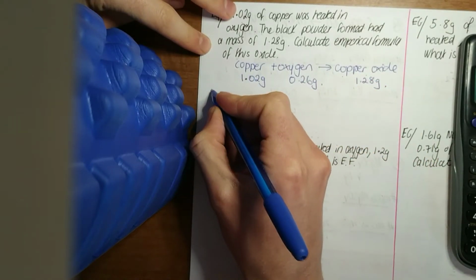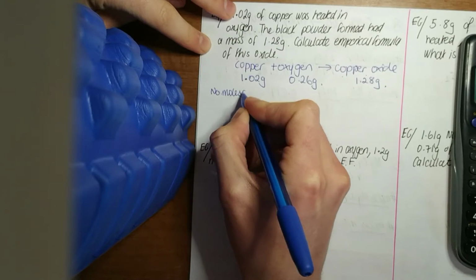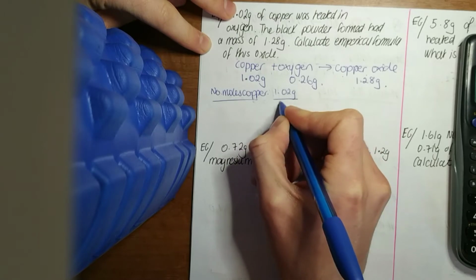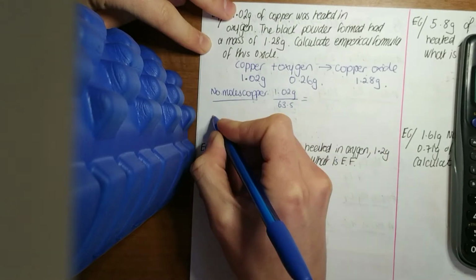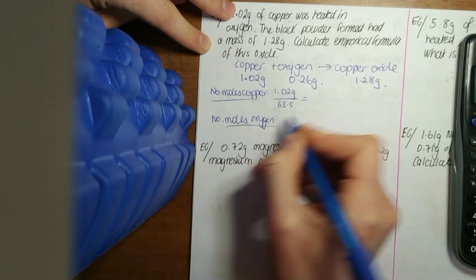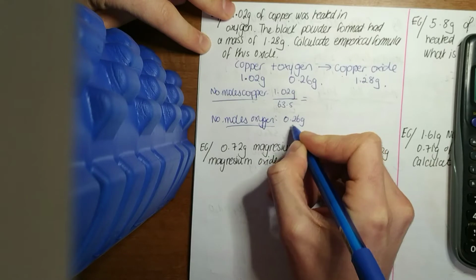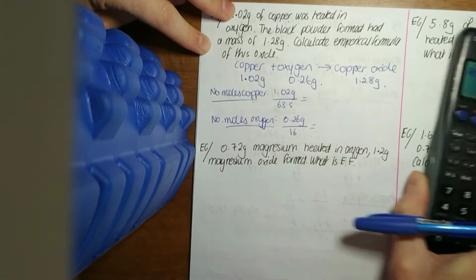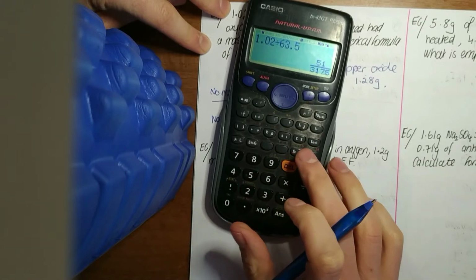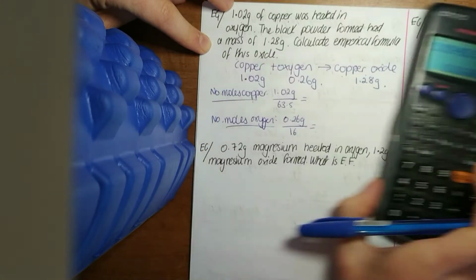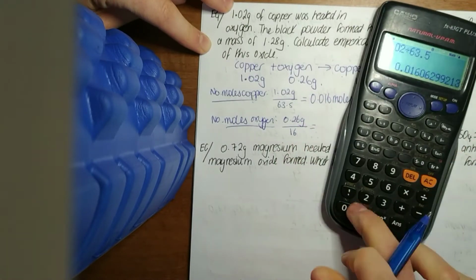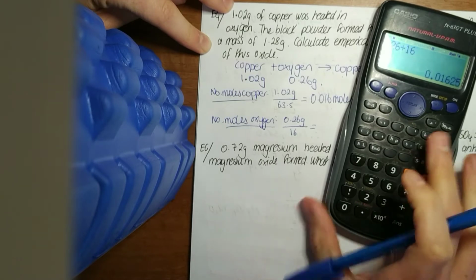So work out the number of moles of copper by dividing the mass by its mass number, 63.5, and work out the number of moles of oxygen by dividing the mass, 0.26 grams, divided by the mass number, 16. So 1.02, divide that by 63.5, 0.016 moles, and do the same there for the oxygen, 0.016.